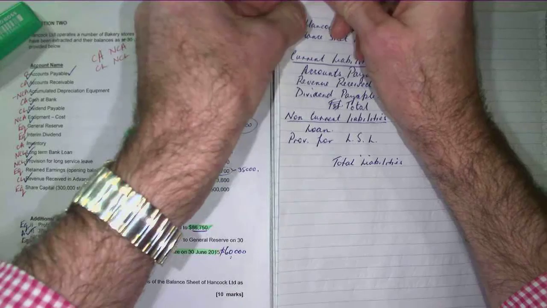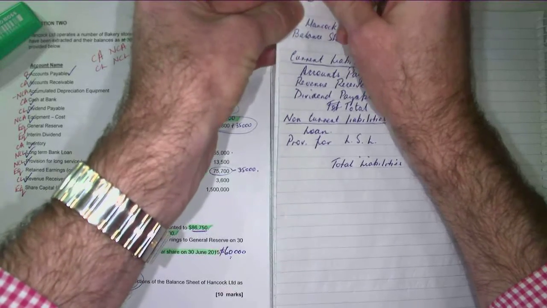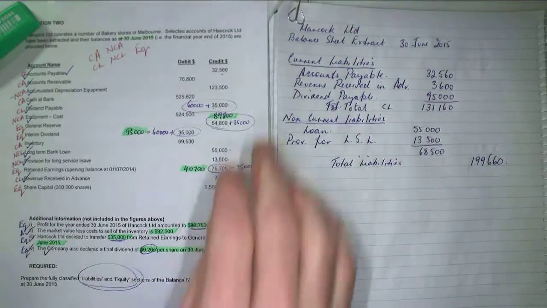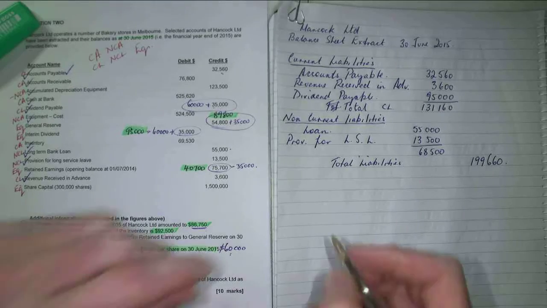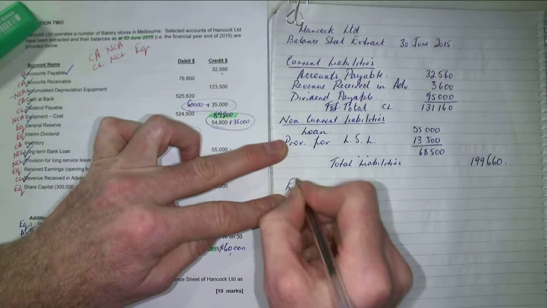I'm just going to pin these pages together because this seems to happen the more I write. The pages curl up.